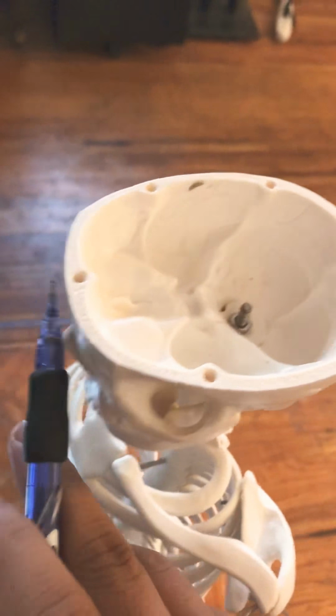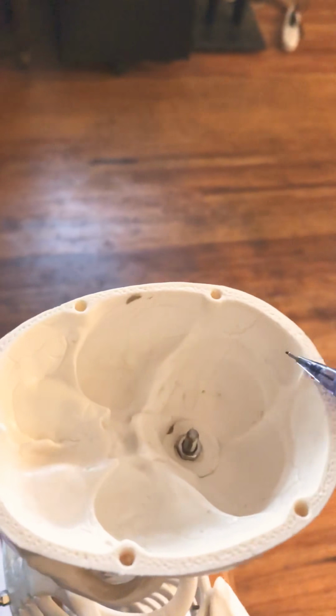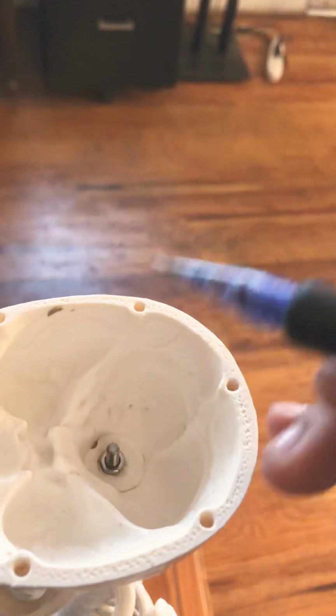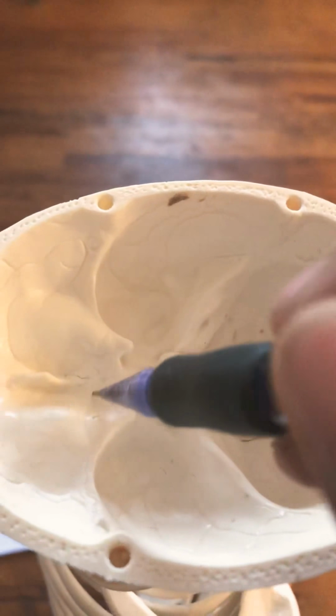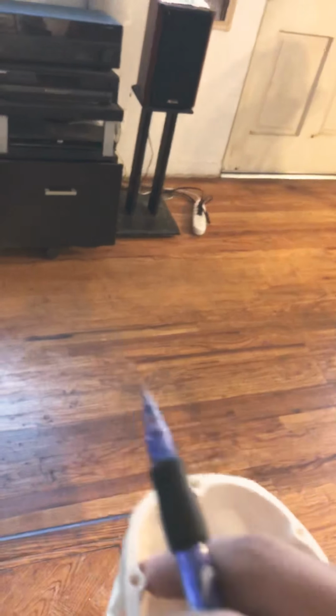And then we'll go to the inferior part of the skull. Here's the anterior side of the skull, posterior. Frontal bone, occipital, parietal. And then we have right here is our ethmoid bone, and then right behind that is our sphenoid bone. Okay.